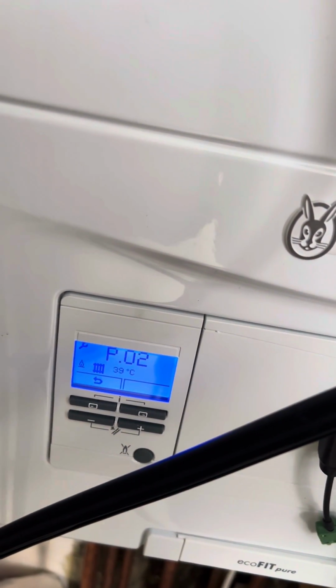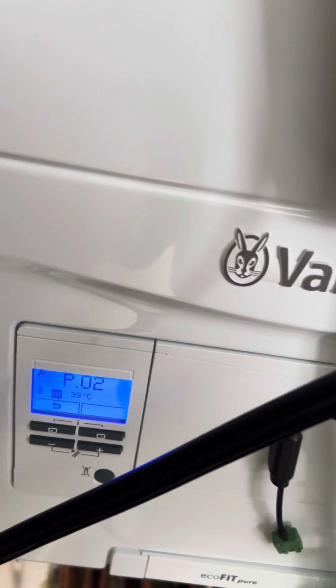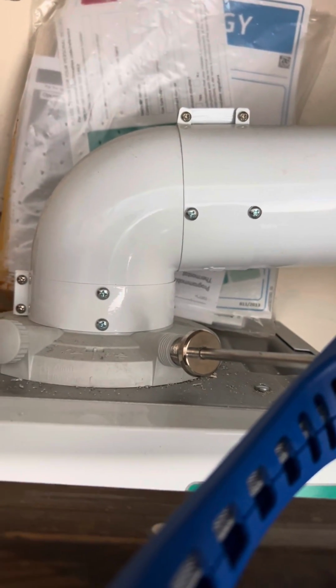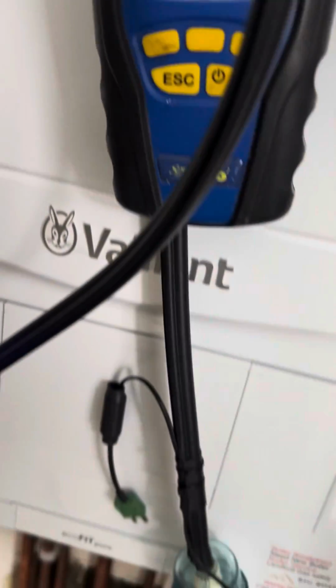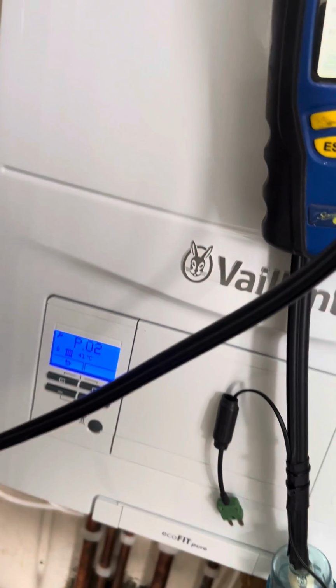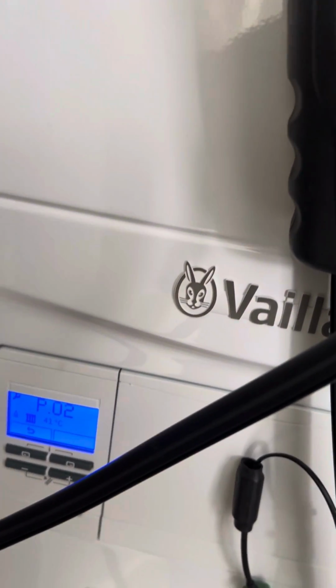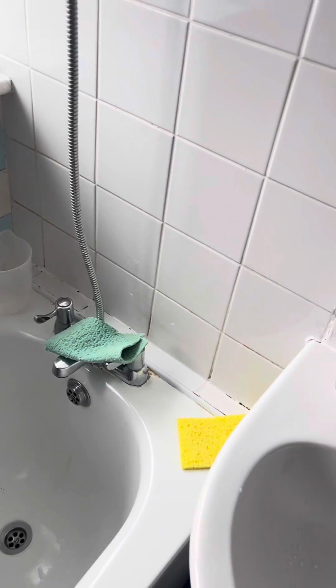The boiler is working on the minimum rate, so this is a very important check for the boiler. Yes, we're going to see the flue condition, the locking screw in place and everything. Yeah, the cement is on the wall. Let me turn on the hot tap, so the heat is going to escape.